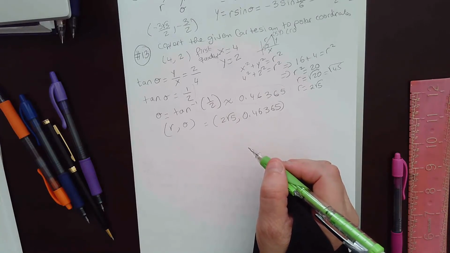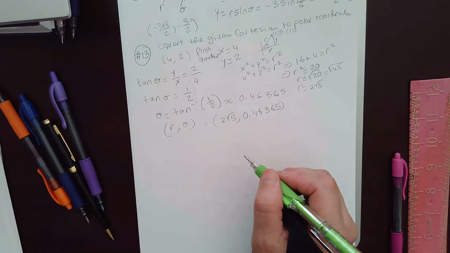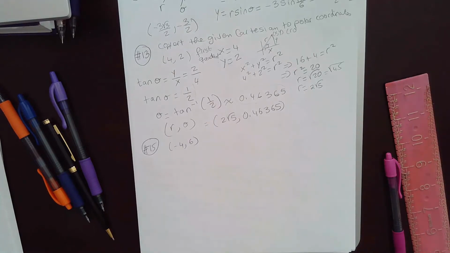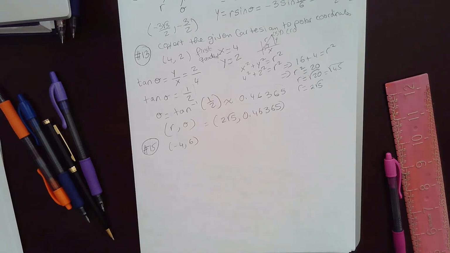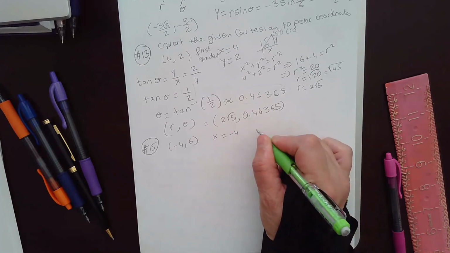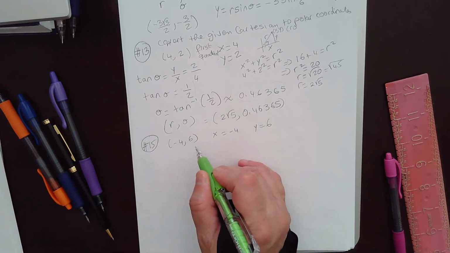All right. So let's have more examples. So this is number 13. Let's have another example. So this is another example, number 15. Convert the given Cartesian into polar coordinates. So again, x is equal to -4 and y is equal to 6. I want to remind you this is in the second quadrant.